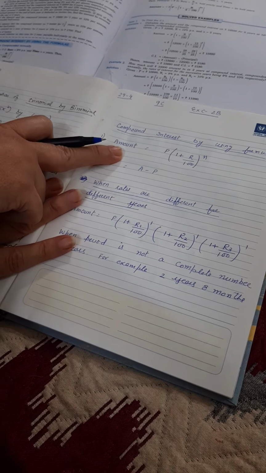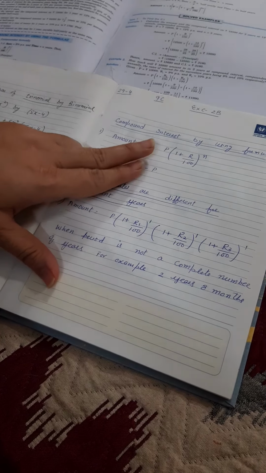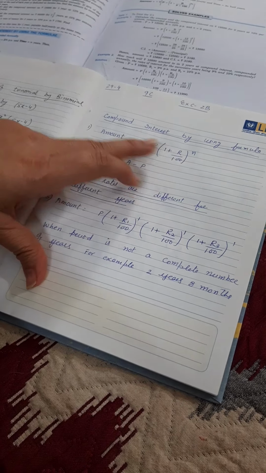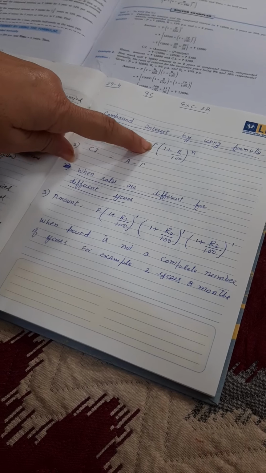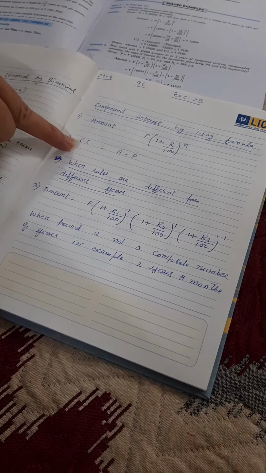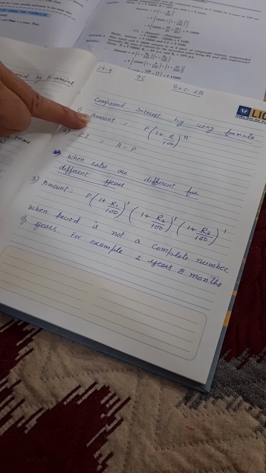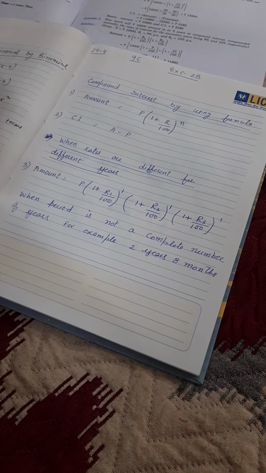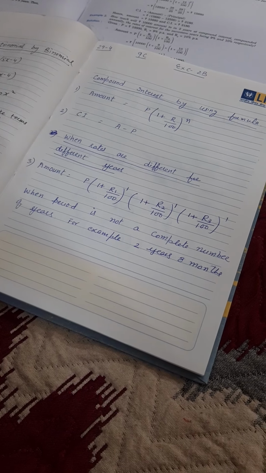The first one is amount. Amount is P into (1 plus R upon 100) raised to power n, where P is the principal, R is the rate of interest, and n is the number of years. First we'll find the amount, then compound interest will be amount minus principal. This is the first formula.